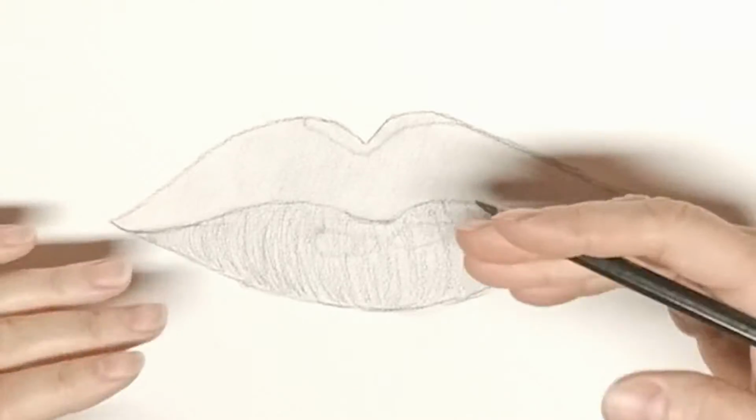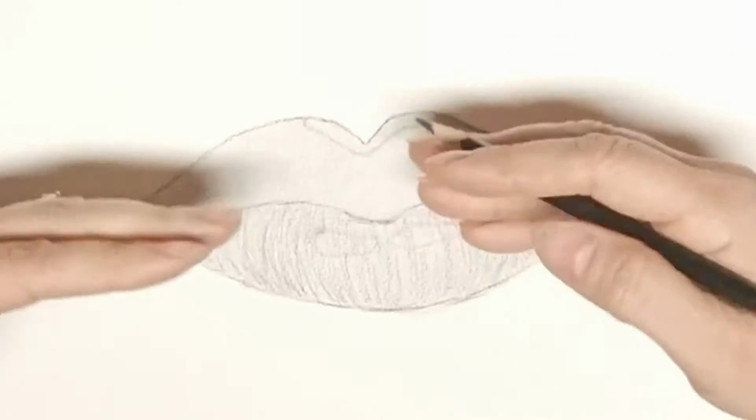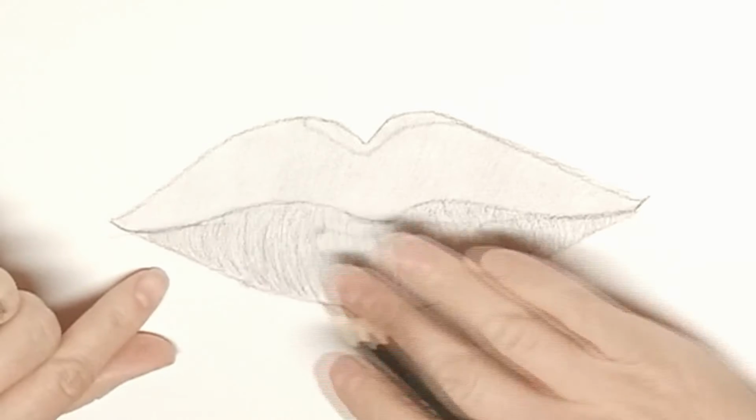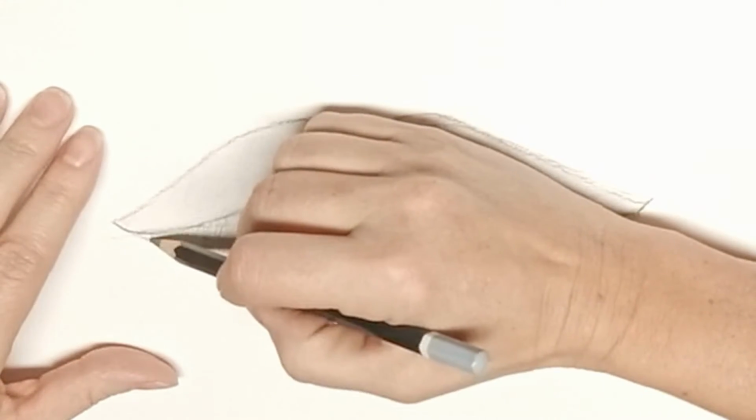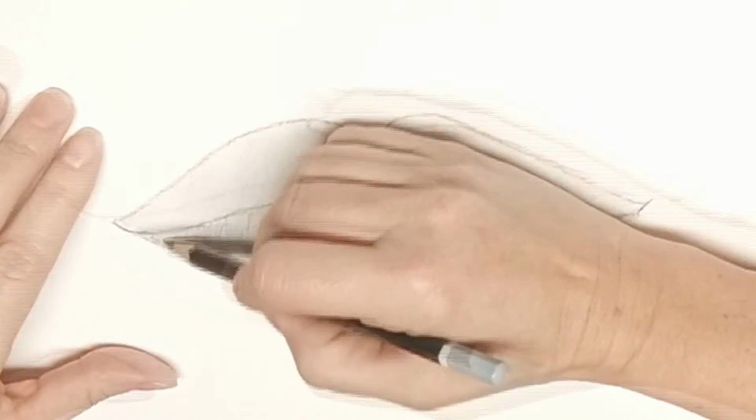The next thing I want to do is show that curvature of the lip where the lip curves away from the light, and so I want to add a darker value across the bottom just to give this a little more depth and shape.